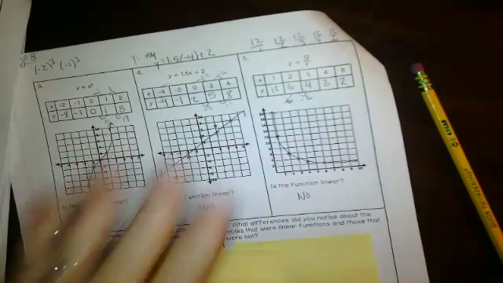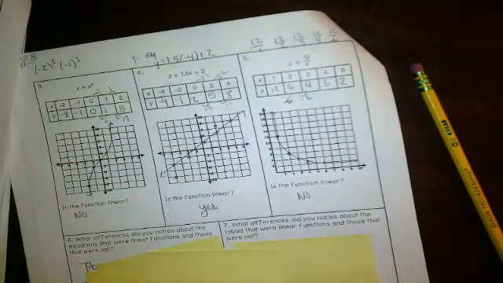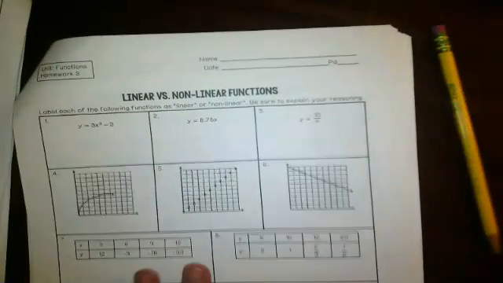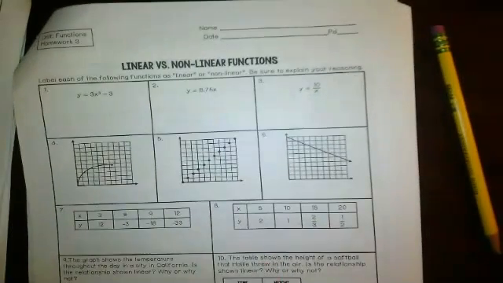Okay, so there's lots of different things that will clue you in as to whether or not something's linear or nonlinear. So let's just practice together on the next page. So this is page 9.